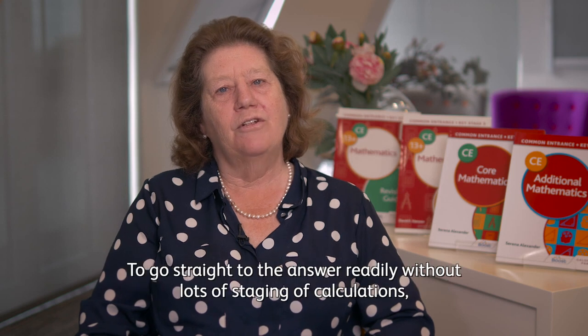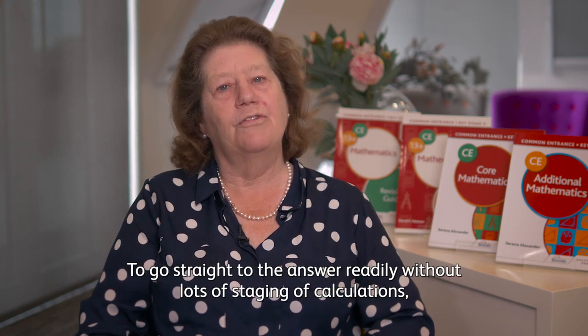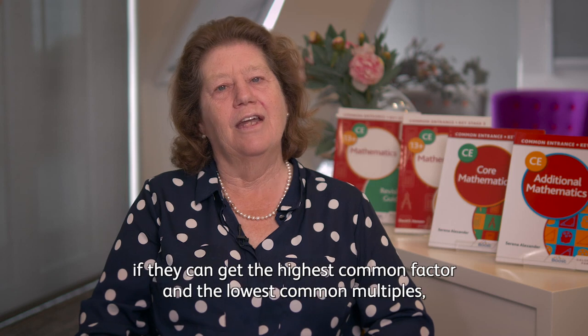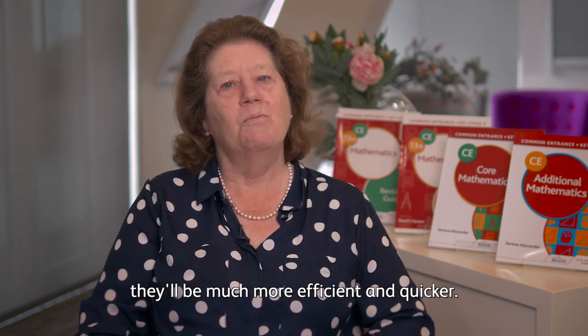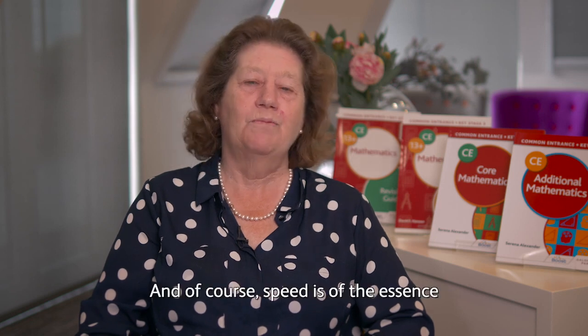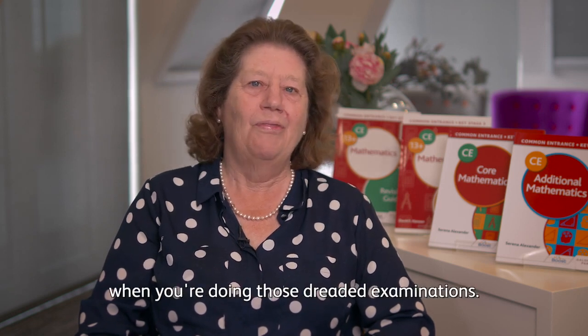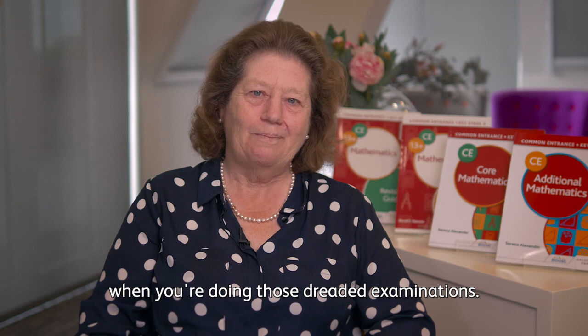To go straight to the answer readily without lots of staging of calculations, if they can get the highest common factor and the lowest common multiples, they'll be much more efficient and quicker. And of course, speed is of the essence when you're doing those dreaded examinations.